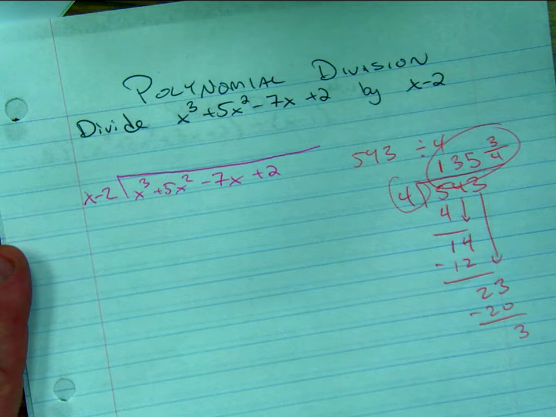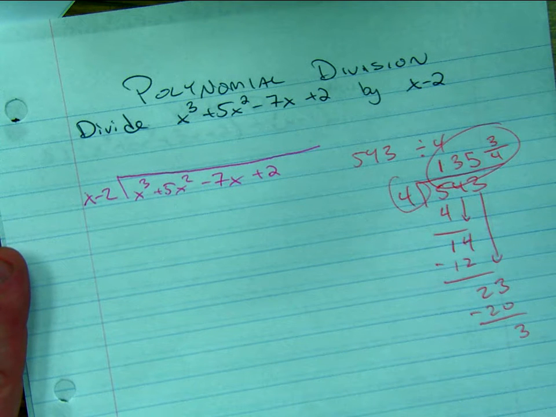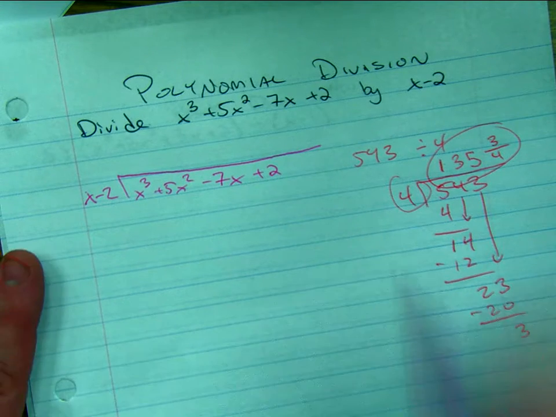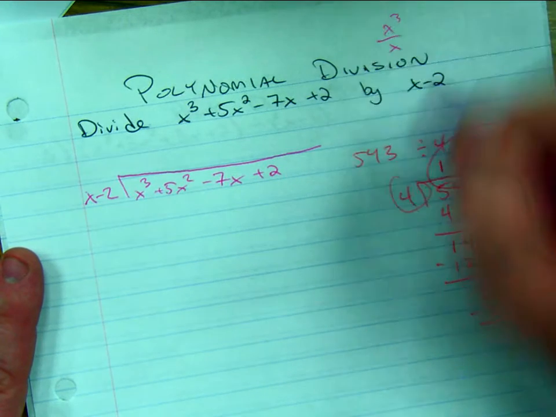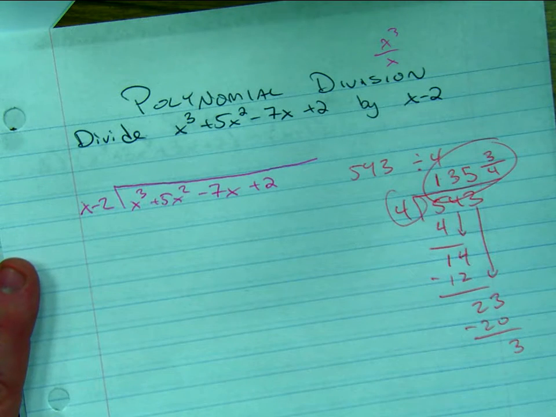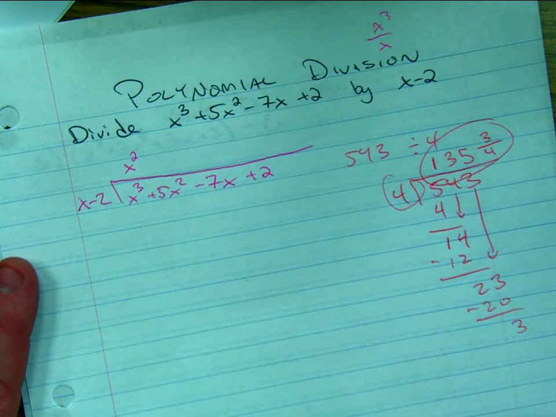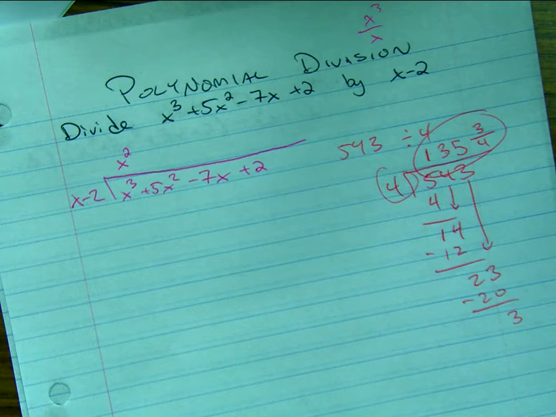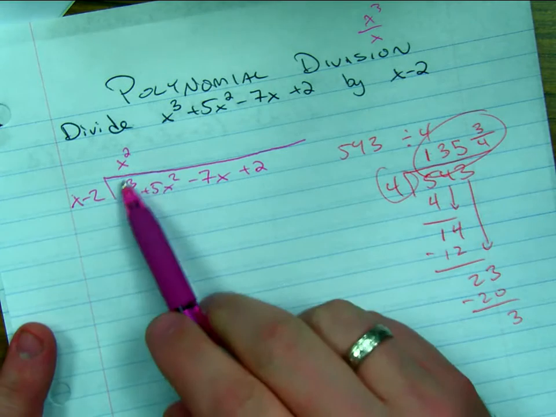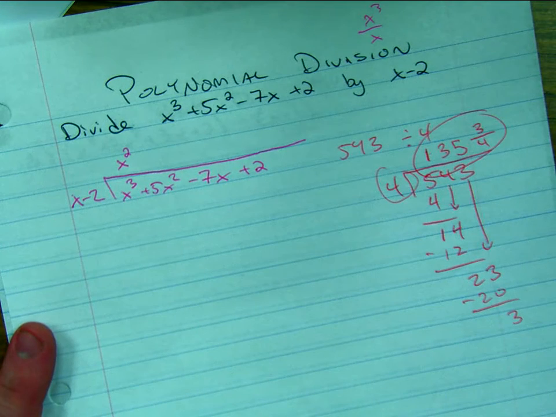Come on. When you divide, look, x to the third over x, what is that? x squared, there we go. So it goes in x squared times. If you multiply bases that are the same, you add the exponents. If you divide bases that are the same, you subtract the exponents. 3 minus 1 is 2. Is that confusing, Adam? Do you have a question?